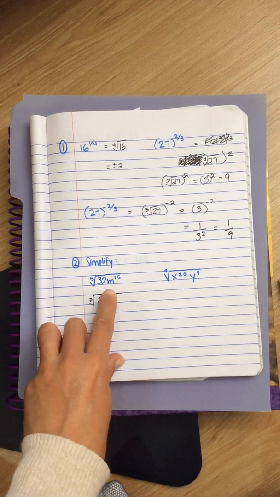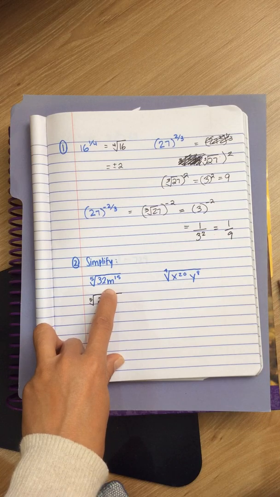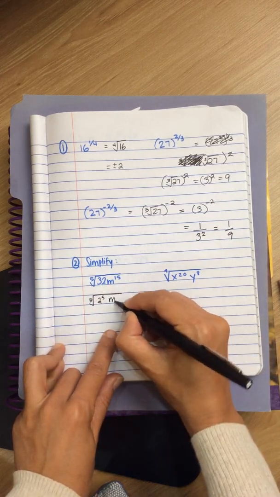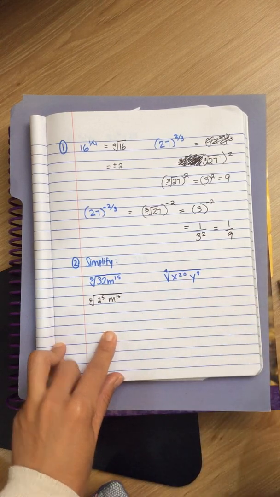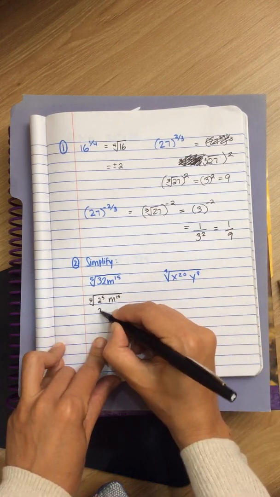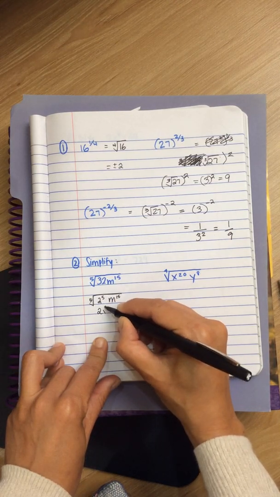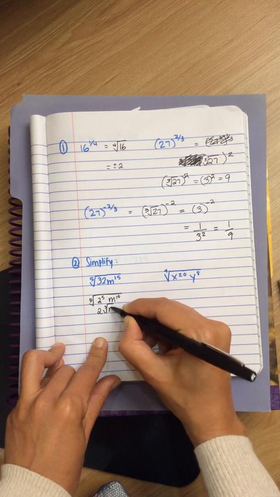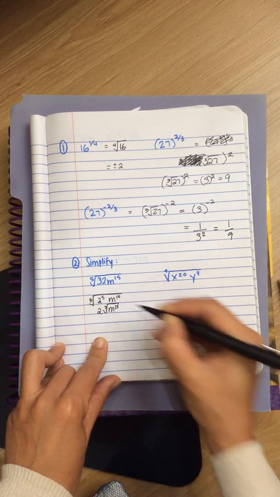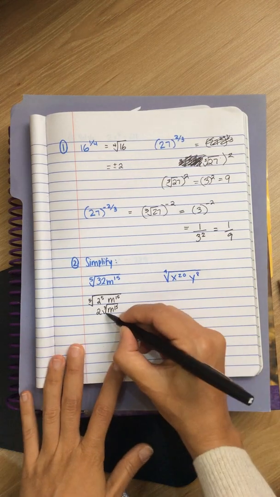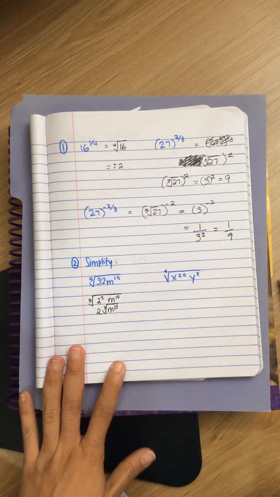Okay, m to the 15th. Well, I want to be able to take some of those m's out. Let's do this first. Let's just do that step. So now what do I have? I can take the 2 out, right? Because the 5th root and the power cancel out. And I'm just left with the 5th root of m to the 15th. Okay, so I'm trying to find the 5th root of m to the 15th.